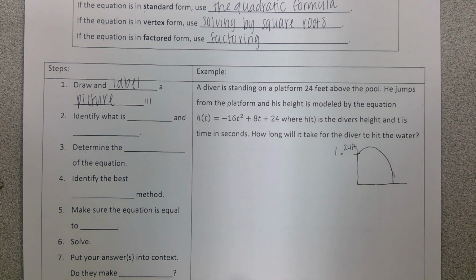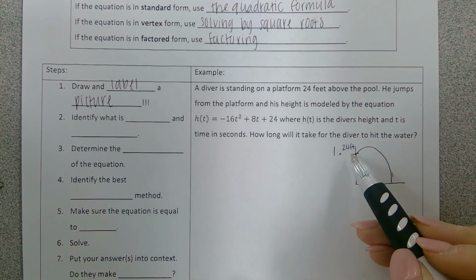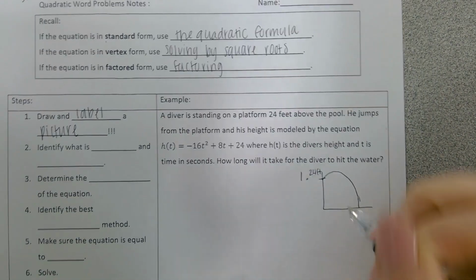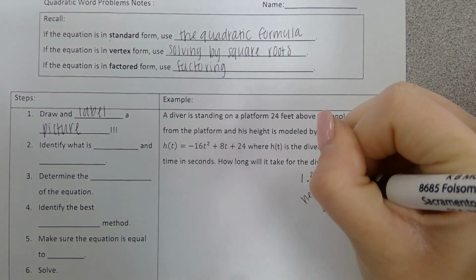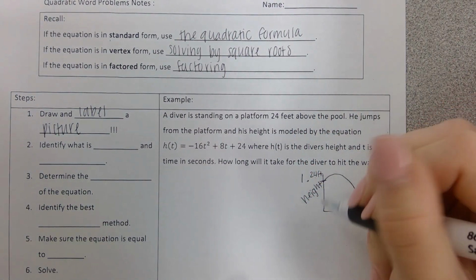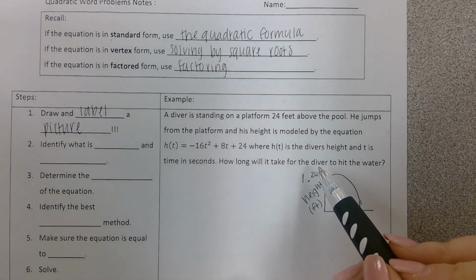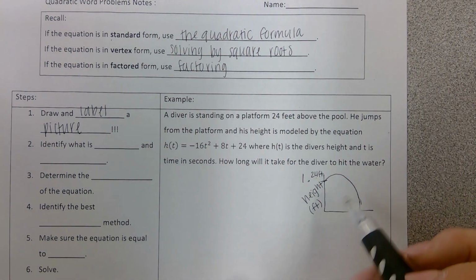So I drew my picture. Now I need to label it. So if this right here, he's 24 feet above the ground, we can say that this is going to be our height. We also want to put our units, so we can say it's our height in feet. So my y-axis is my height.